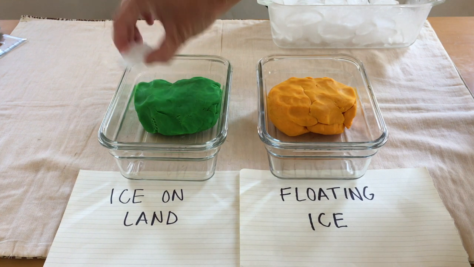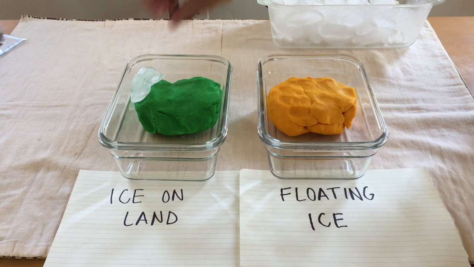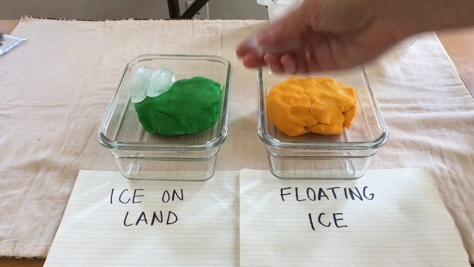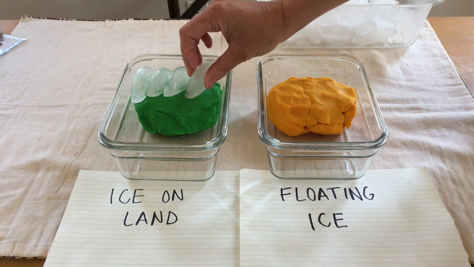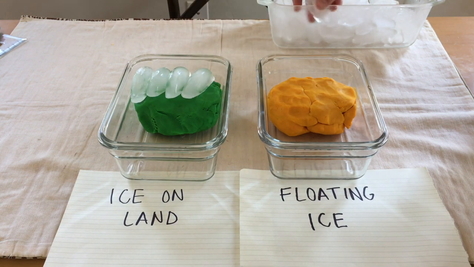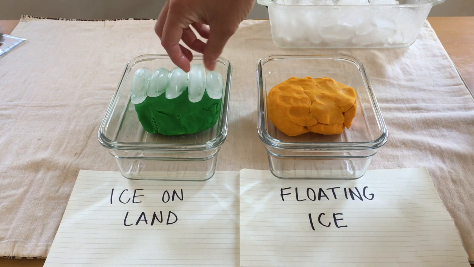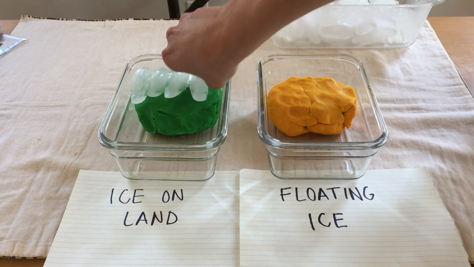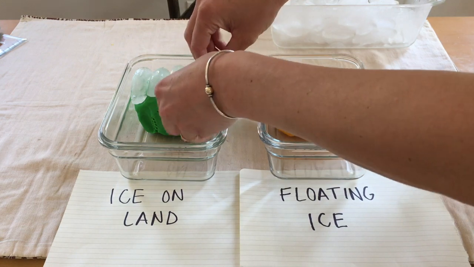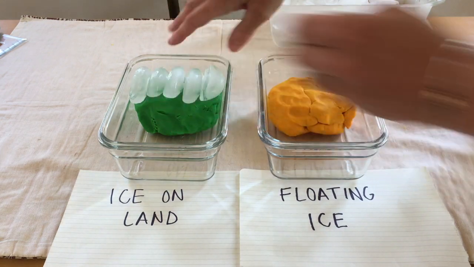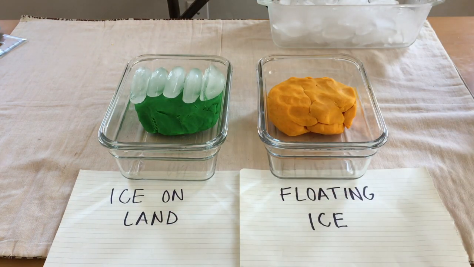So you're going to take your cubes of ice and fit as many as you can on your land. So I have 2, and try to make sure your ice chunks are about the same size. 3, 4, 5. Looks like 5, oh, that one's a little bit smaller. Get one about the same. So it looks like 5 will fit up on land for me, on my ice on land.